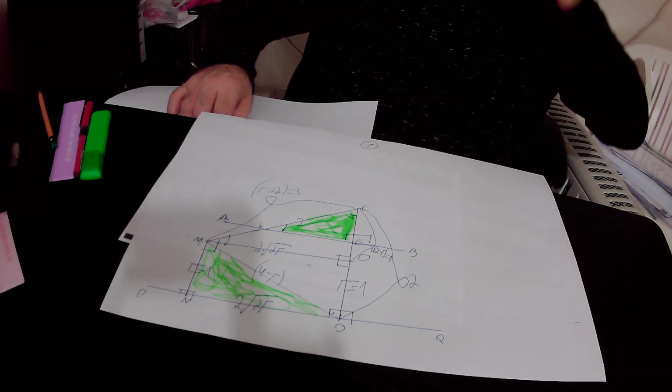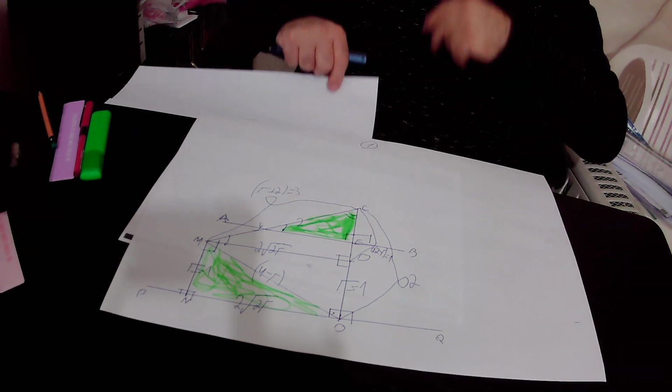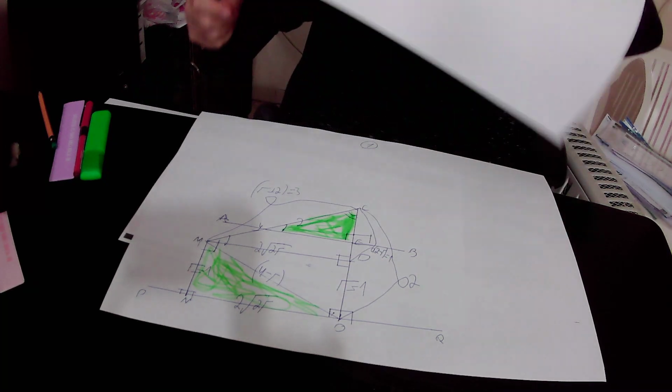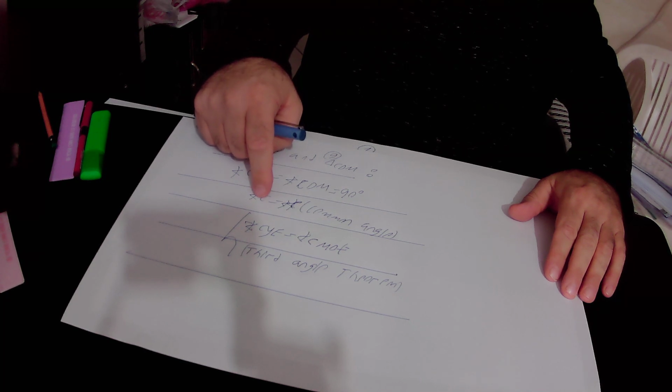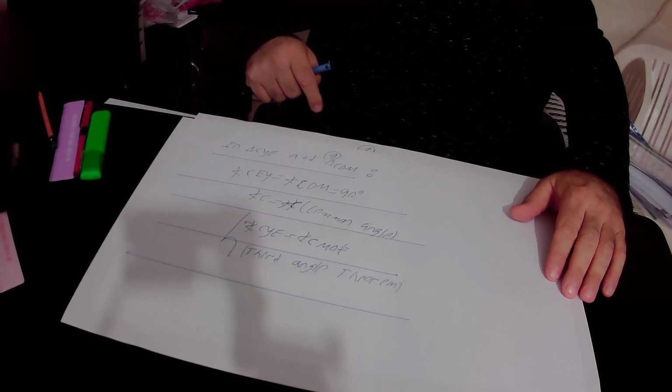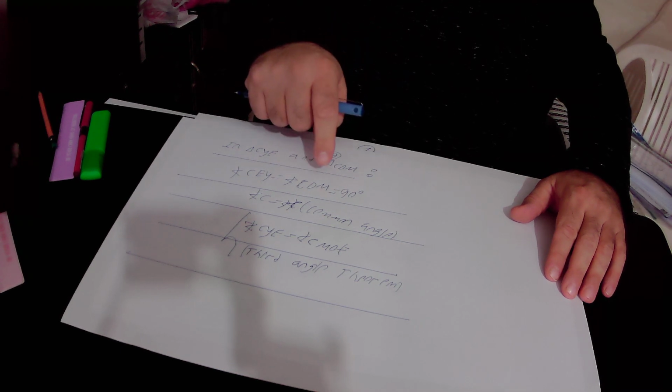So actually we proved that all three angles, 1, 2, 3, in triangle CYE are congruent to all three angles, 1, 2, 3, in triangle CDM.